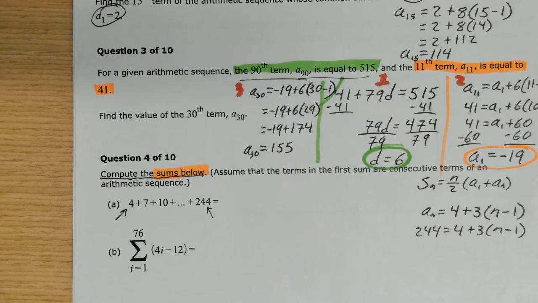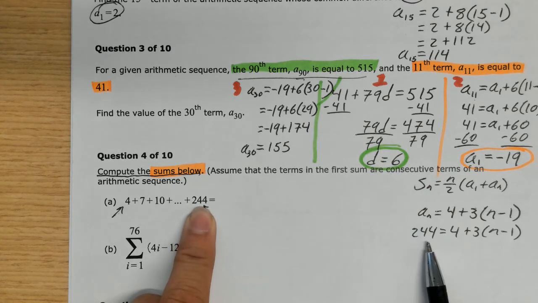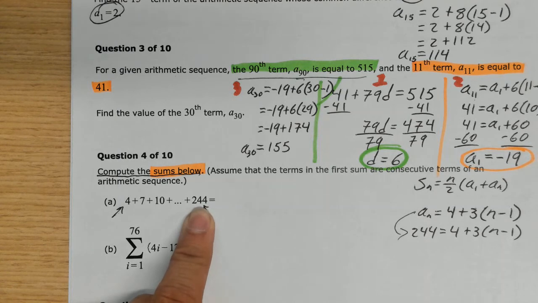That's why I wrote a sub n, because I don't know n. I know a sub n is the last term, and the last term is 244. That's why I replaced a sub n by 244. I just plugged in the first term and the common difference. Yes, Daniela, you may.